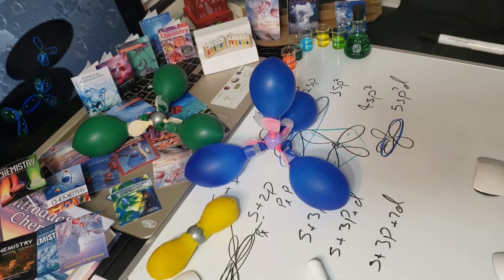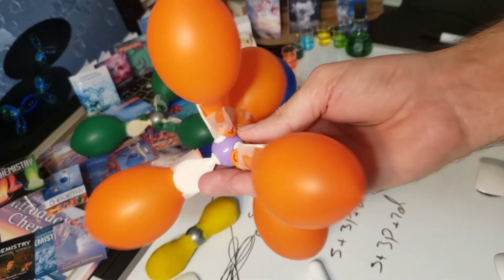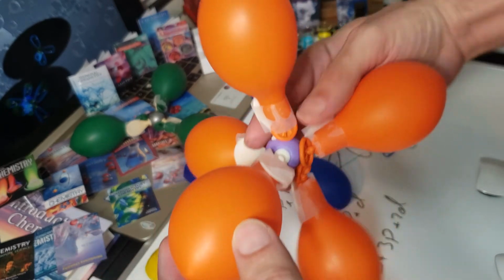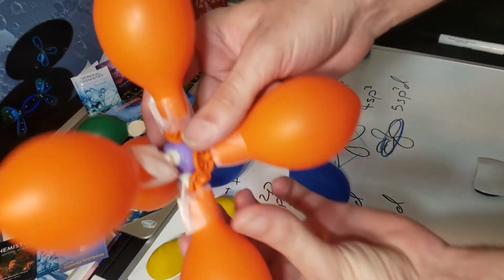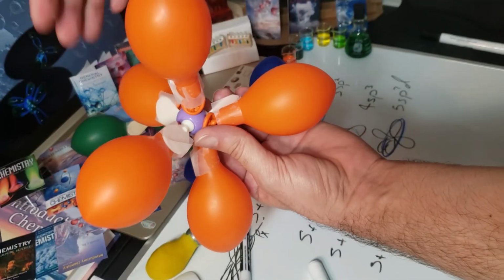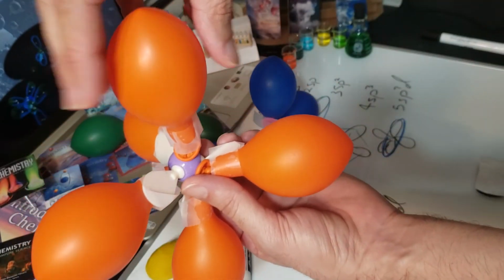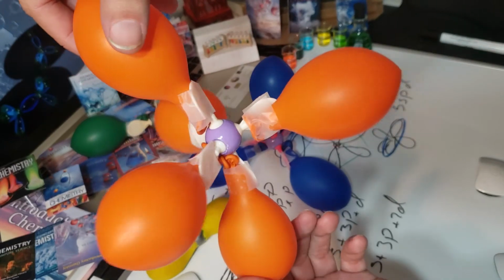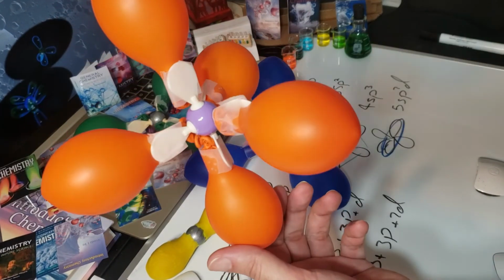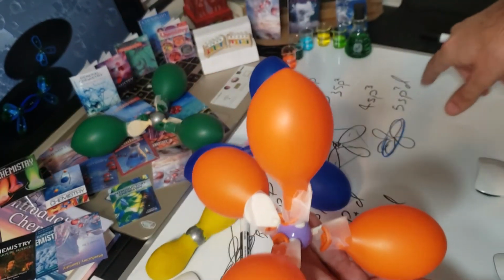Okay, sp3d orbitals then would look like just these orange balloons that I have prepared here. So you could see that in a plane, I've got 3 of those orbitals in this plane, okay, one on the top and one on the bottom. So that's how you actually talk about a hybridization sp3d.